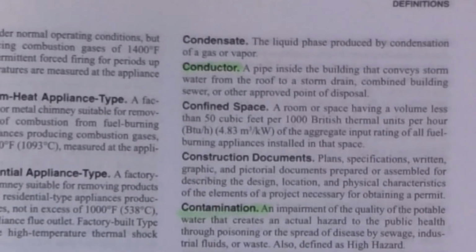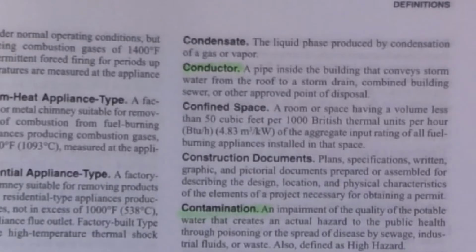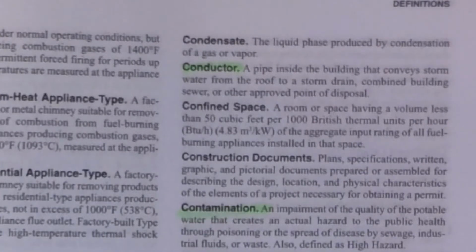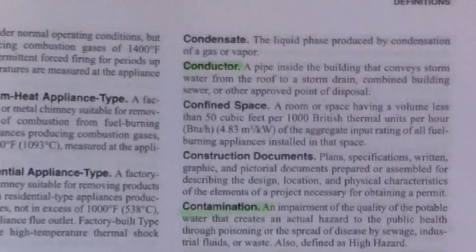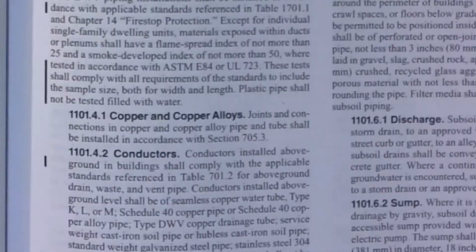Conductor. A pipe inside the building that conveys stormwater from the roof to a storm drain, combined building sewer, or other approved point of disposal. So the overhead piping inside a building is not necessarily the storm drain. That is the storm conductor. The conductor transfers it to a storm drain. The storm drain is the underground portion of the storm piping that's inside the building. And then when you get 2 feet outside the building, it's called the storm sewer. So back down to conductors.